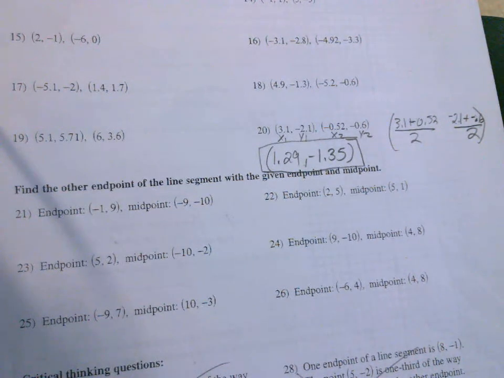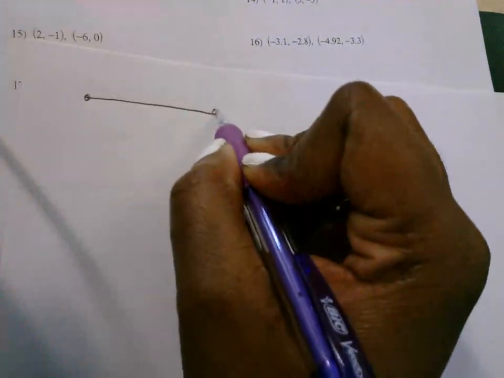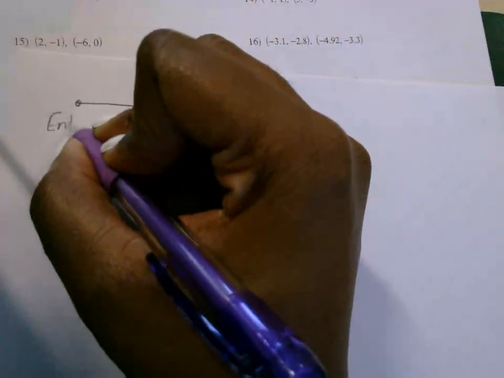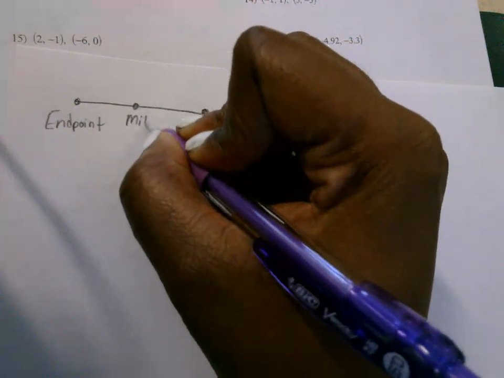Okay? All right, on your piece of paper, this is the logic behind what we're getting ready to do. They're going to give you an endpoint. They're going to also give you a midpoint.